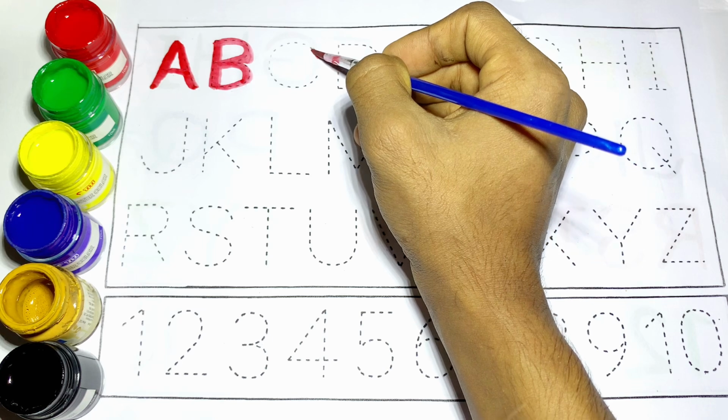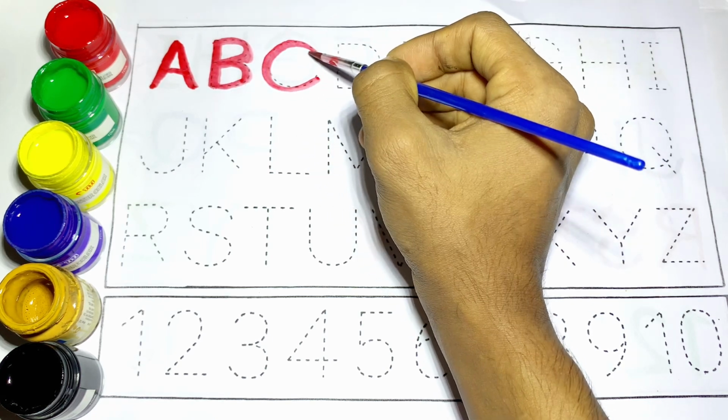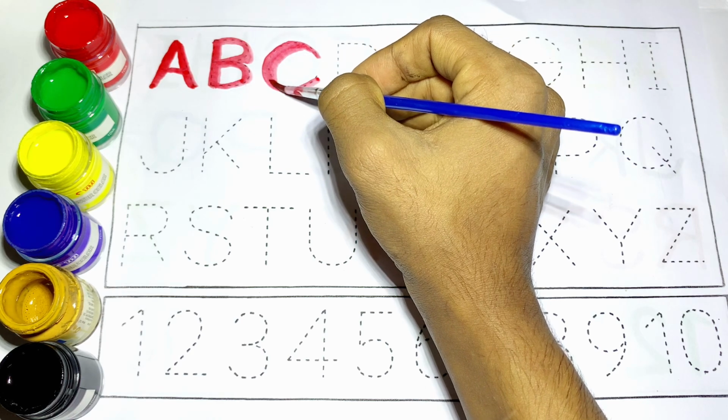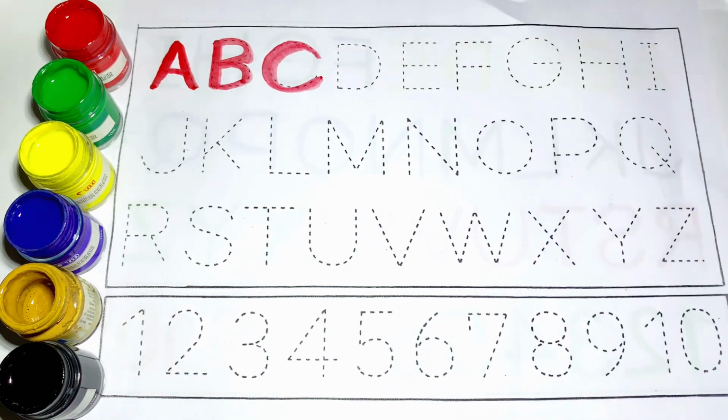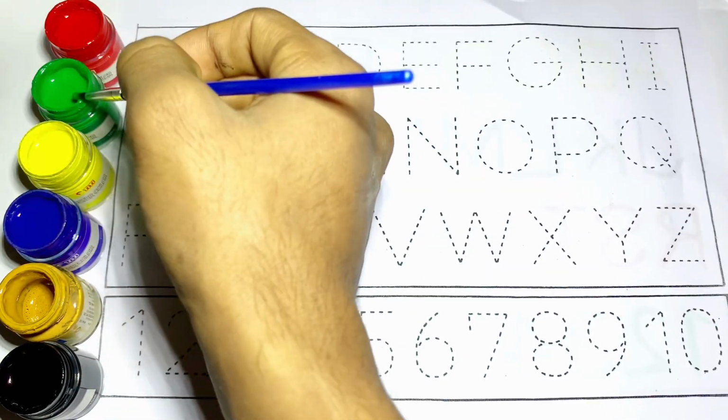C. C for cat, C for car. Kids, now I draw D. D for dog, D for doll, and use green color.